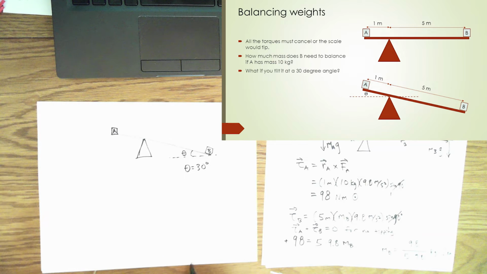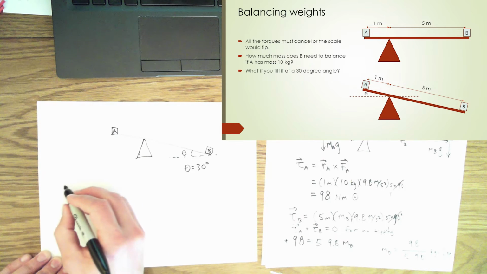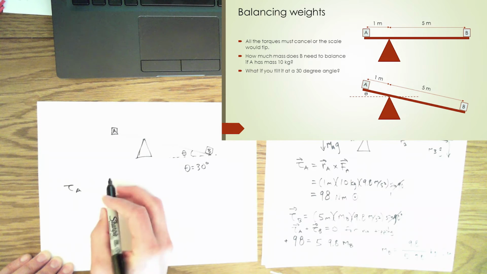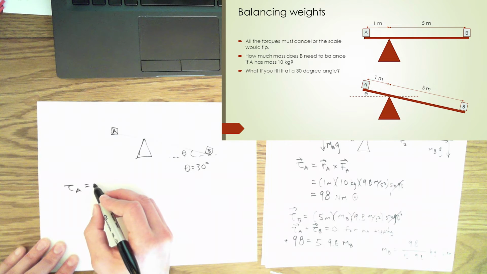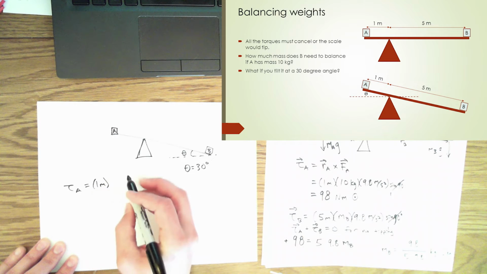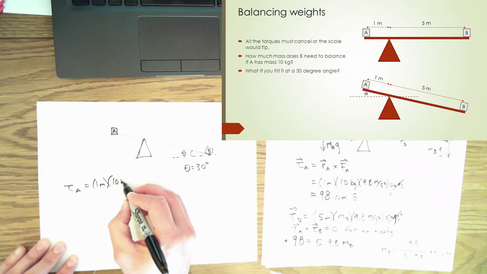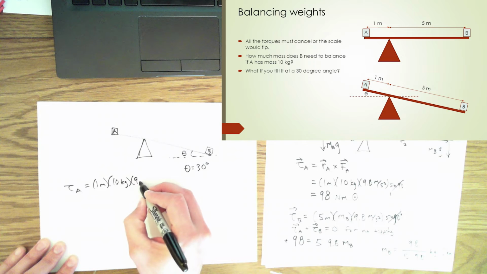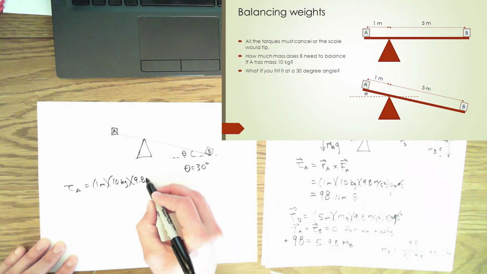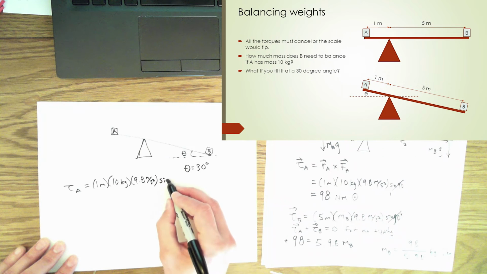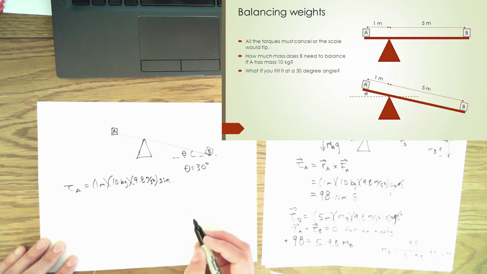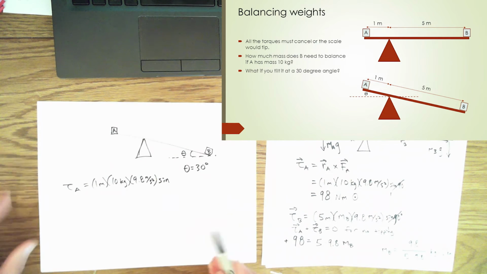So again, we're going to balance these things. So what's the tau A? That's going to be equal to, I'm just going to skip ahead a bit. It's still the same kind of calculation, but it's 1 meter times 10 kilograms times 9.8 meters per second squared times sine of, this is the part that gets important, it's not theta here, be careful.